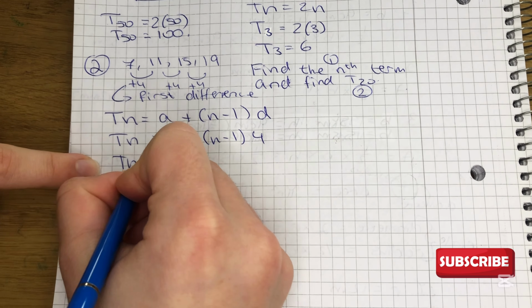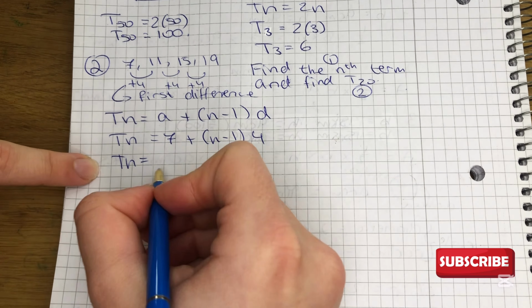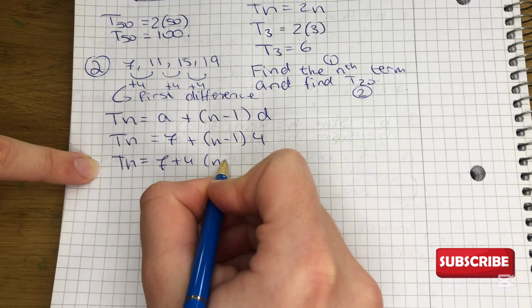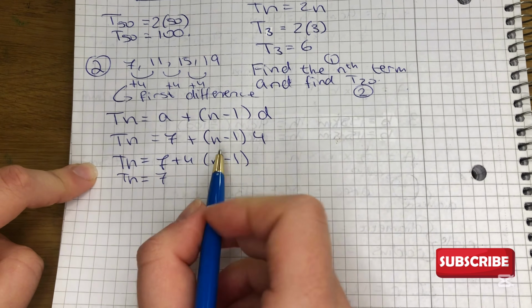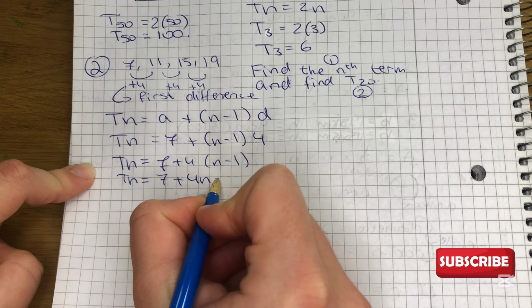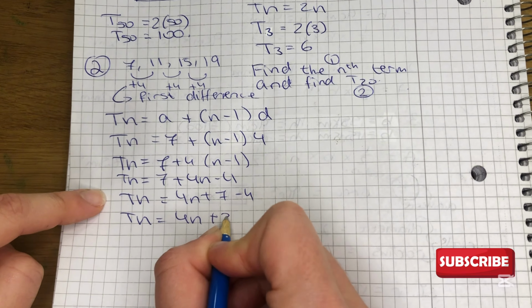So now we bring the 4 to the other side just to multiply out this bracket. So 7 plus 4 (n take 1). Then Tn is equal to 7, we're going to multiply out the bracket, plus 4n minus 4. And then we're going to bring this plus 4n right to the start. 4n plus 7 minus 4. Tn is equal to 4n plus 7 minus 4, which is plus 3.